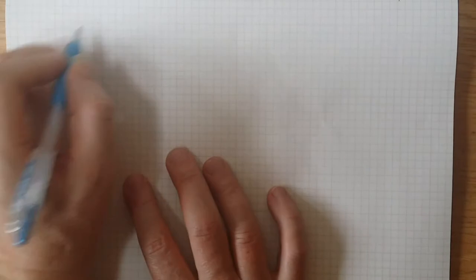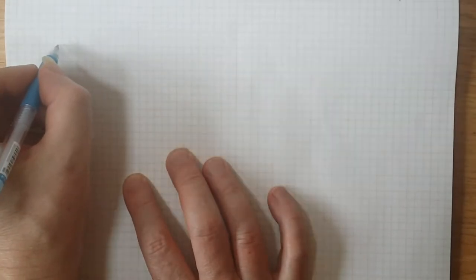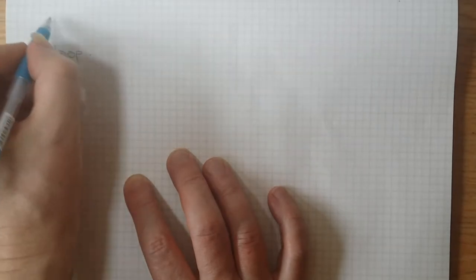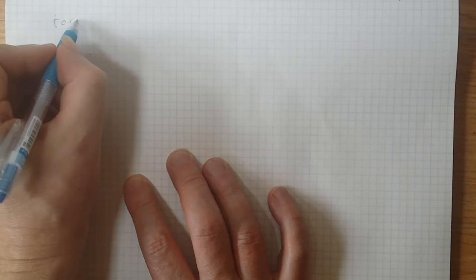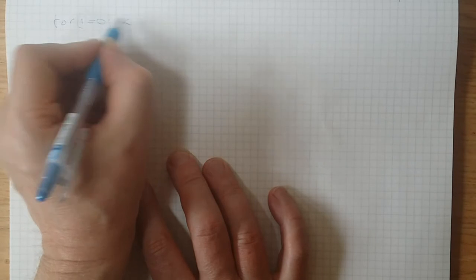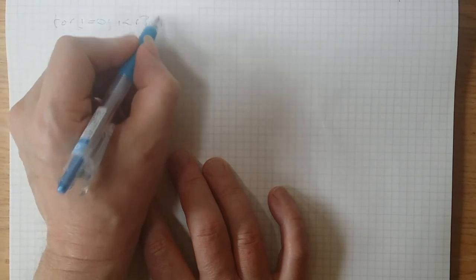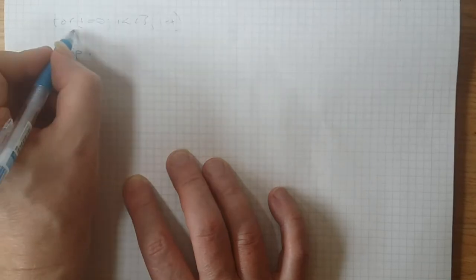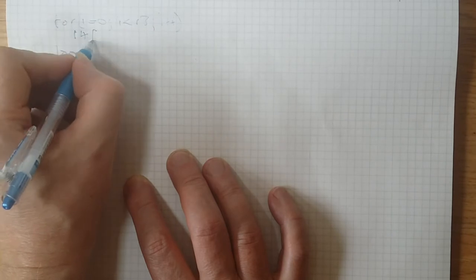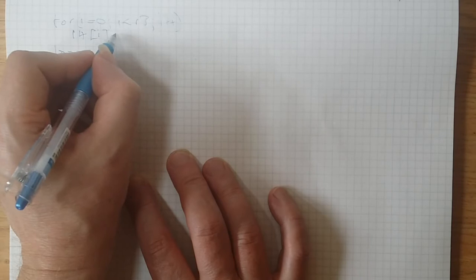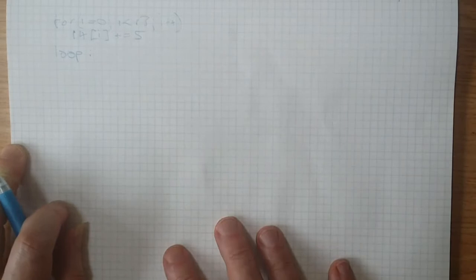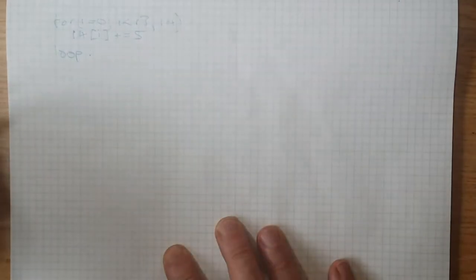So the first thing is you have a loop. Your C code will be something like for I equals 0, I less than, let's say R3, I plus plus, and a simple statement, R4 bracket I plus equals 5. So real simple, very basic program, right?